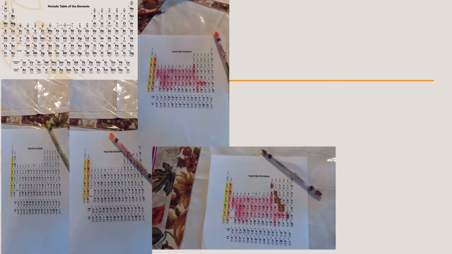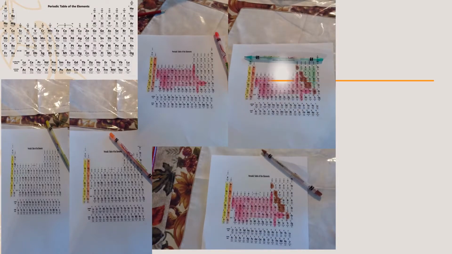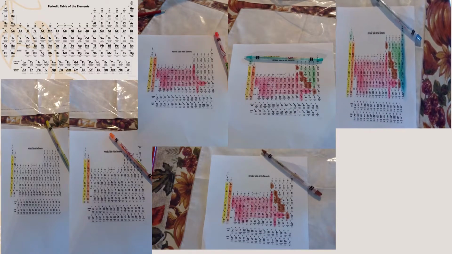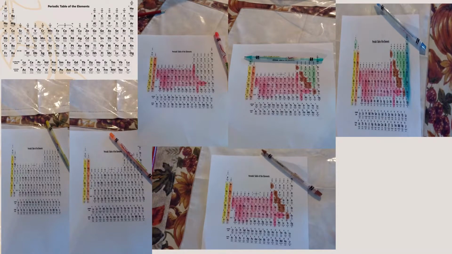So here's basically the periodic table that you'll be finding, and as you can see, it's been painted. I would like to say sorry for how terrible the periodic table looks, but I asked my younger brother to paint it for me, and this is how it turned out. Sorry.